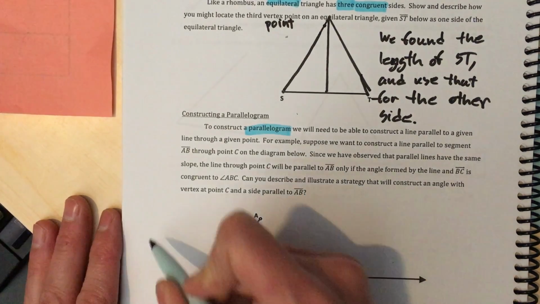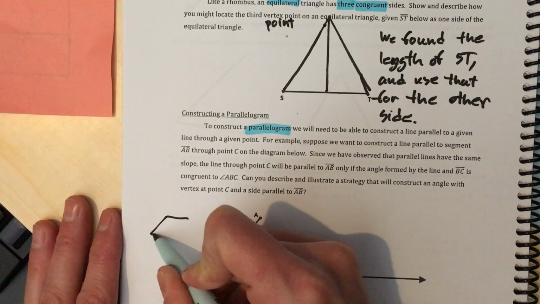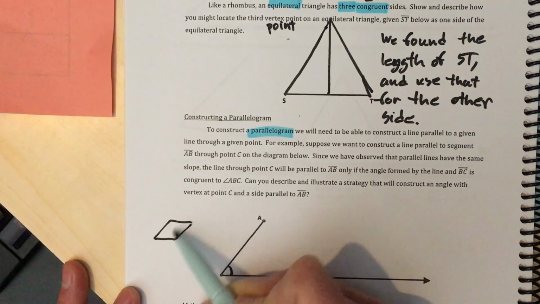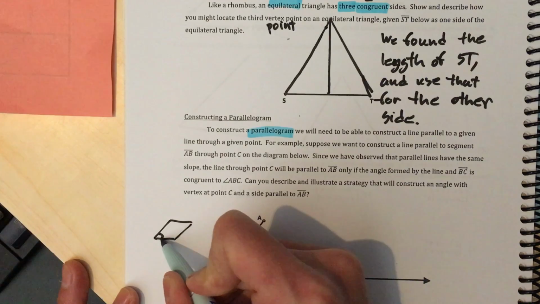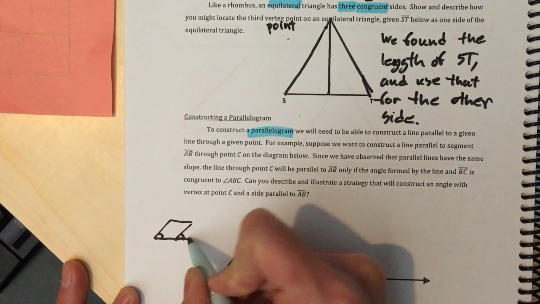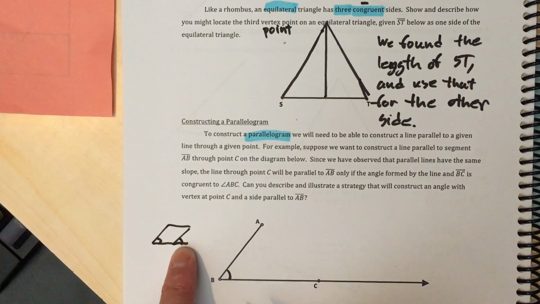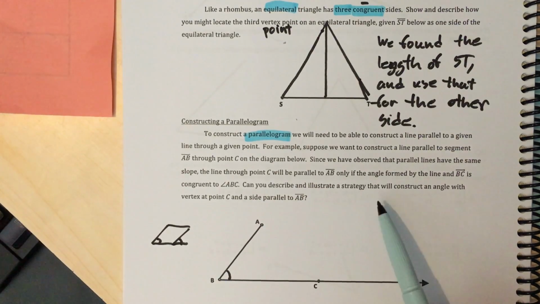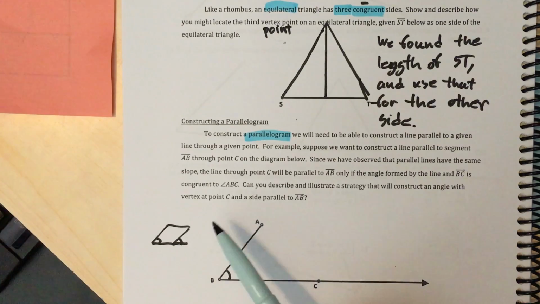So if we're making a parallelogram, it looks like this, right? It's got 2 parallel sides. This is parallel to this. This is parallel to this. They're saying that this angle has to be congruent to whatever this angle is, right? So we can match that angle up, and that'll tell us our line that is going to get created later on. Okay, so can you describe and illustrate a strategy that will construct an angle with the vertex point C?